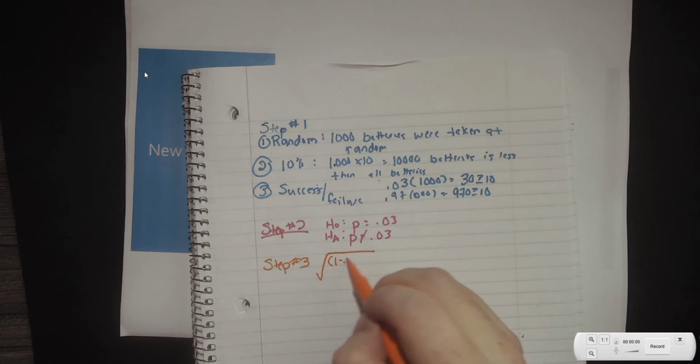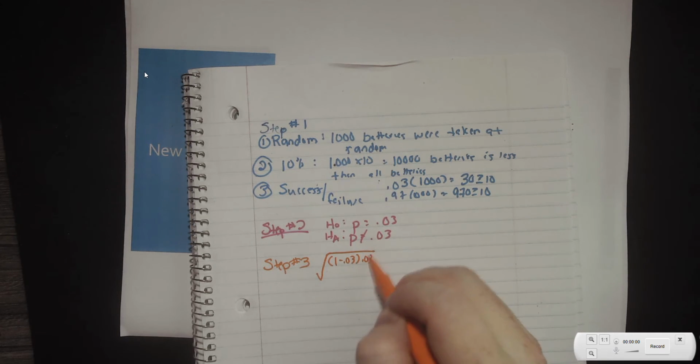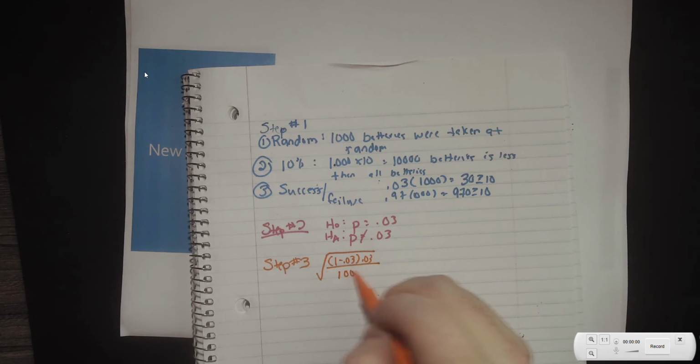So it's 1 minus 0.03 times 0.03 divided by 1,000, and you take the square root of that.